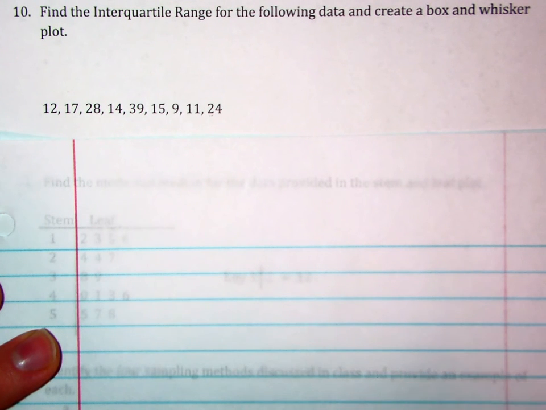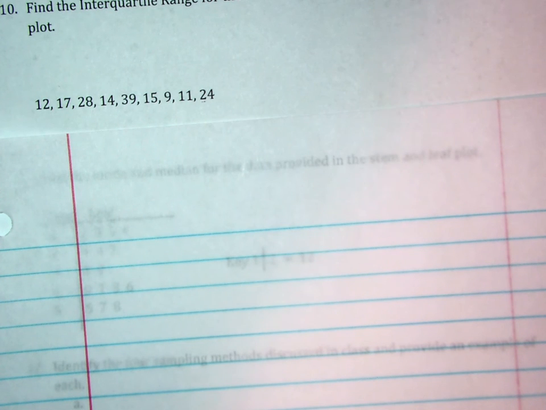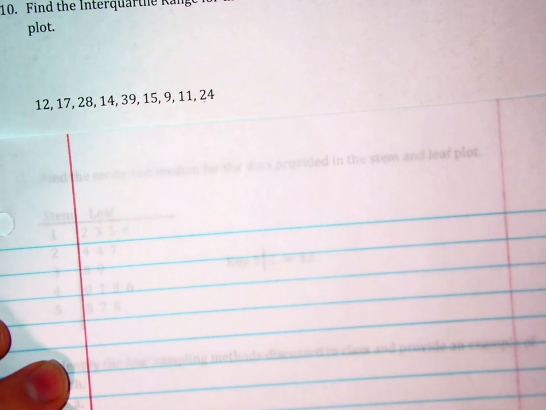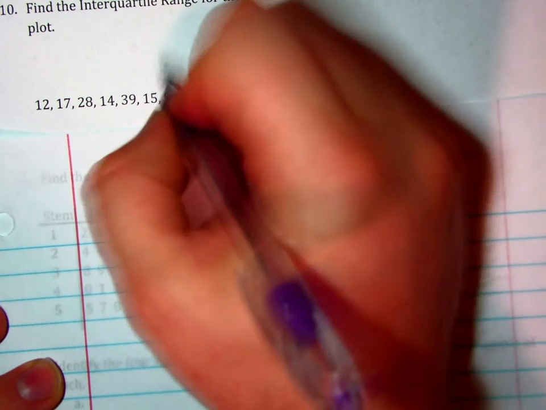Hopefully by now you're realizing that these numbers are relatively familiar. We used them in the previous problem. If not, that's okay. You can still go through the process of checking them off again.